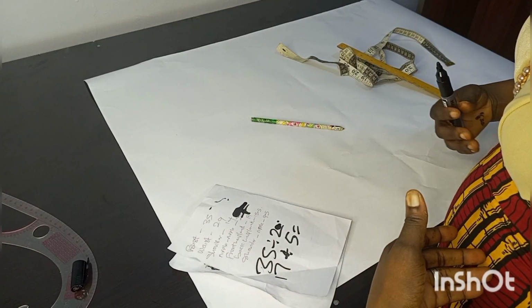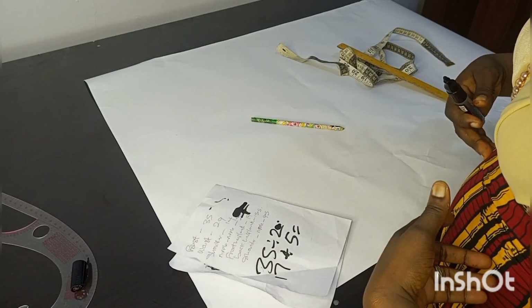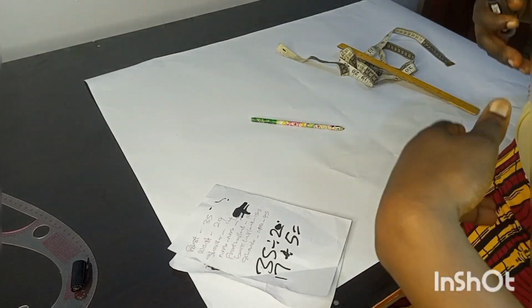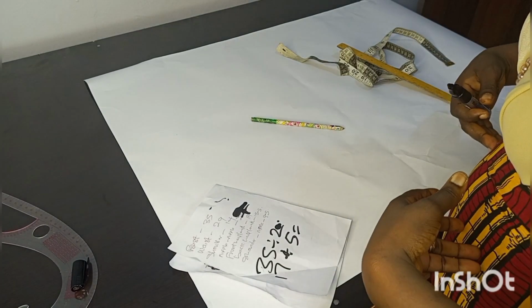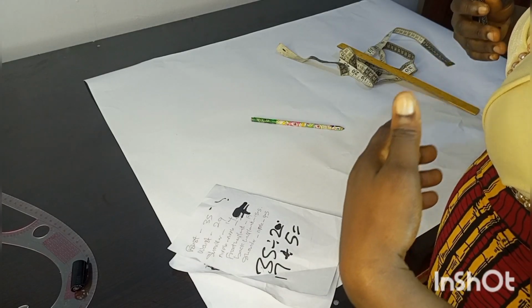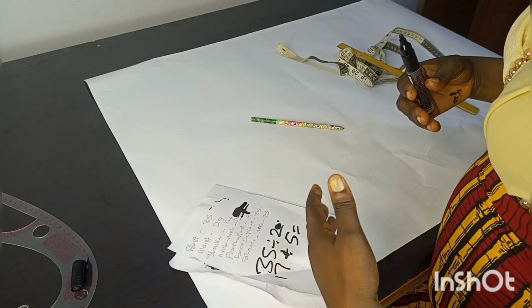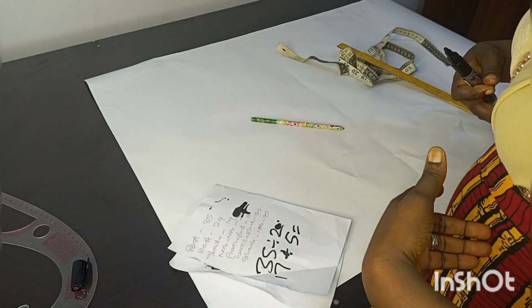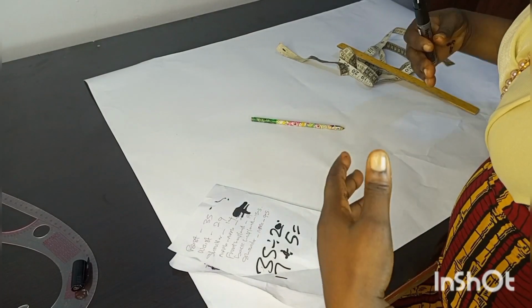Remember, we are learning how to draft a basic upper bodice. Now, I need to take into consideration those things that I have in the upper bodice. I have the bust, I have the waist, and I need to also take into consideration the figure with the highest number. So in this scenario, the bust is the figure with the highest number, so I'll be working with the bust.